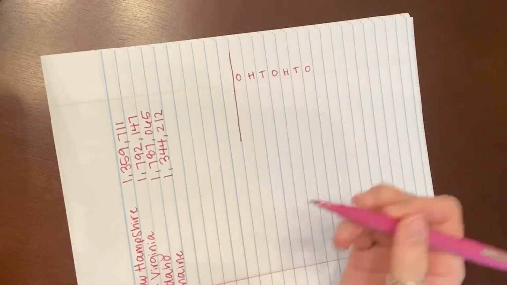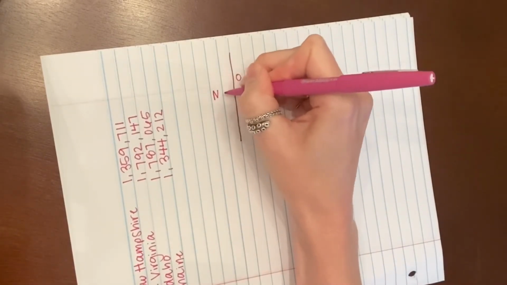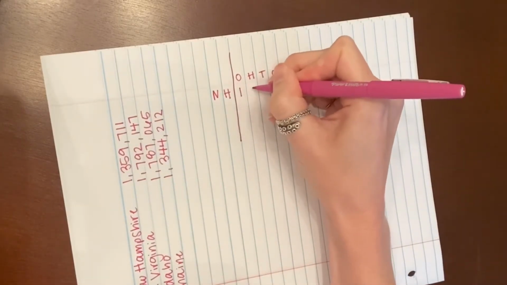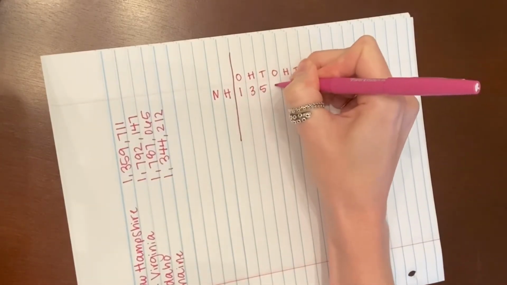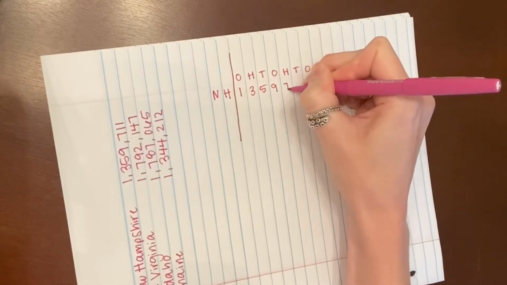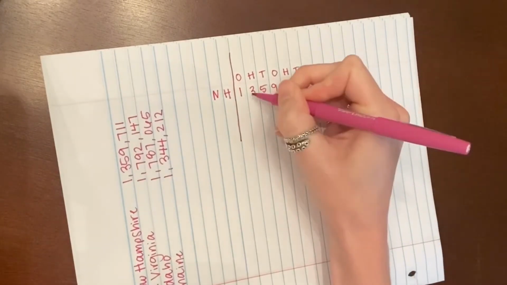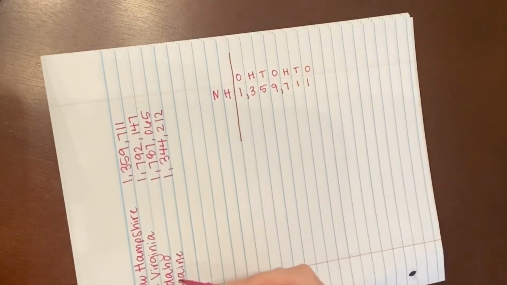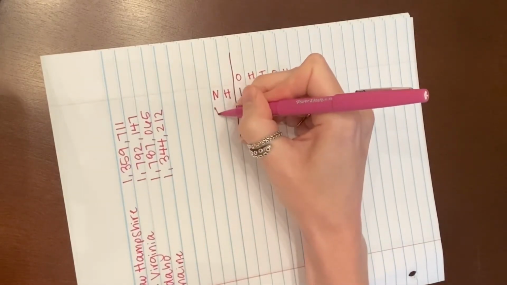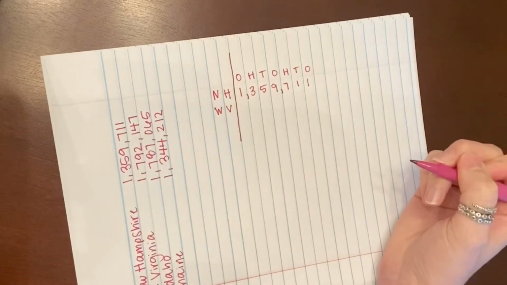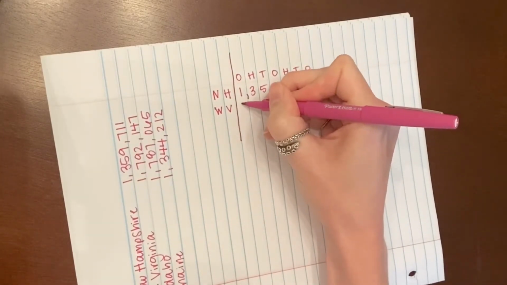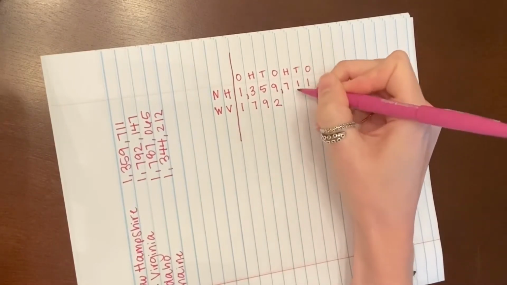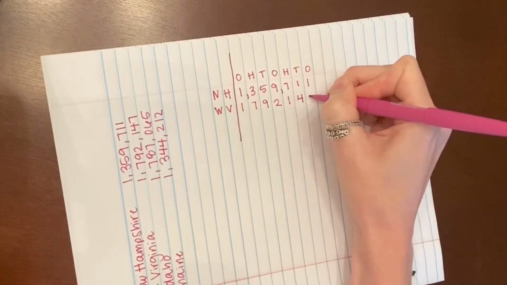So we'll start with our first state, which is New Hampshire. That number is 1,359,711. We want to make sure that we have our commas separating our periods. Next we have West Virginia, and that population is 1,792,147.